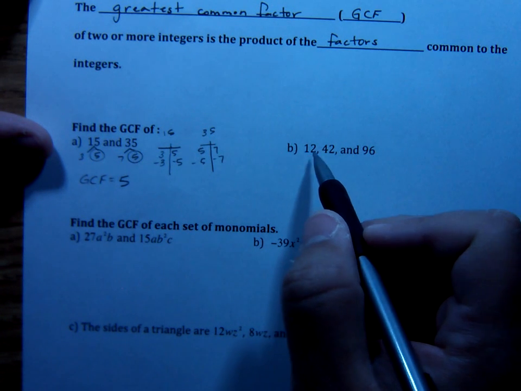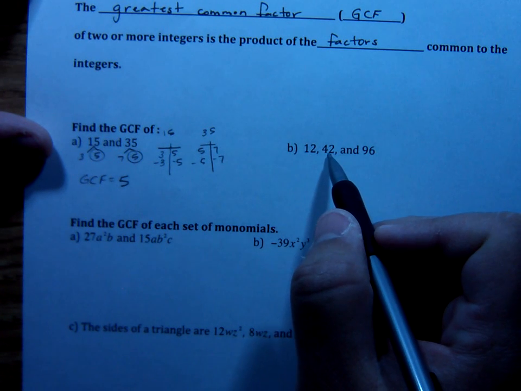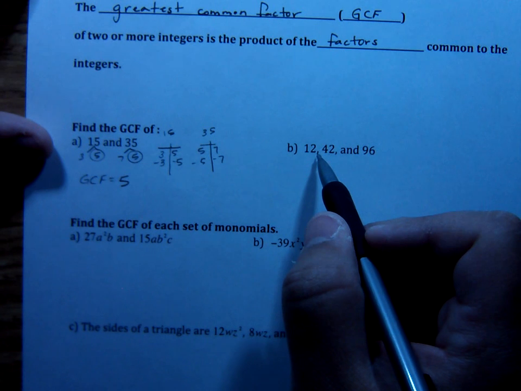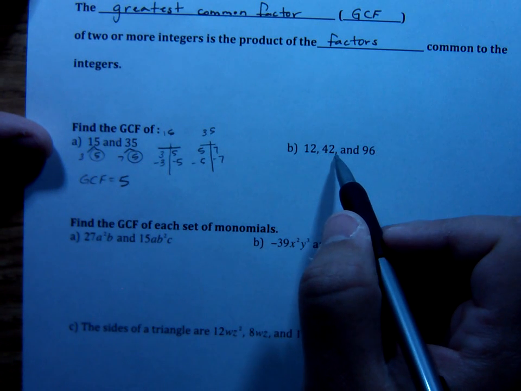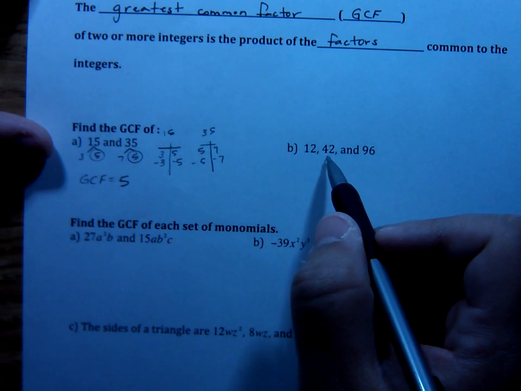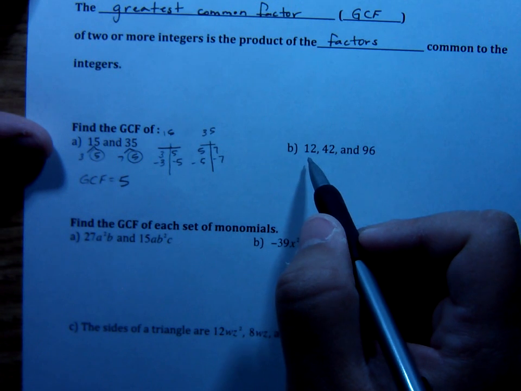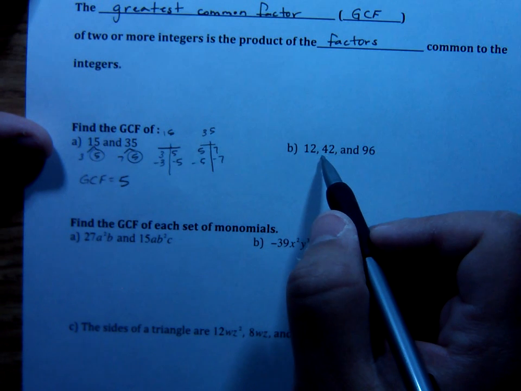Does 12 go into 42? No, because 12 times 3 is 36. 12 times 4 is 48, so it doesn't hit 42. So we have to go back to 12. What's the next highest factor of 12? 6. Okay. Does 6 go into 42? Yeah, 6 times 7 is 42.